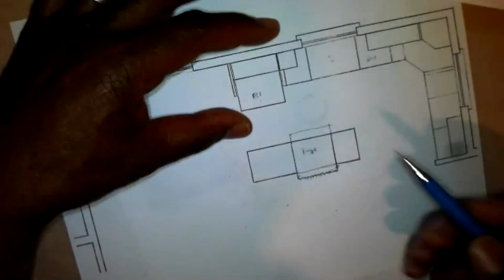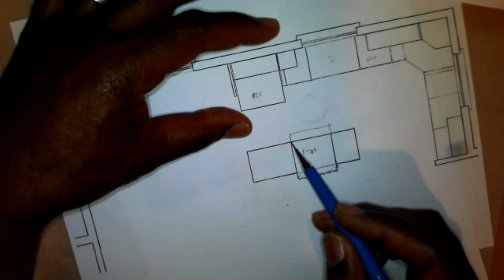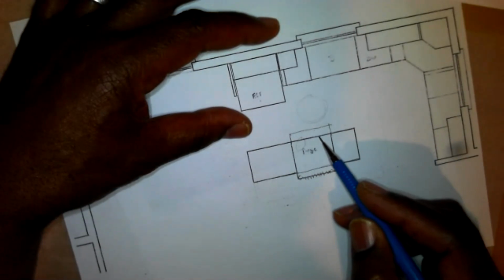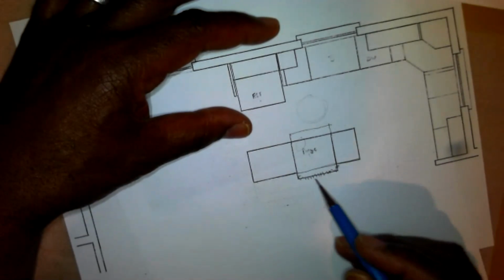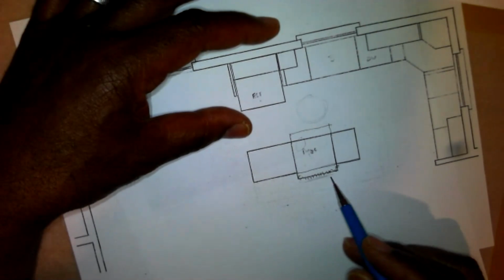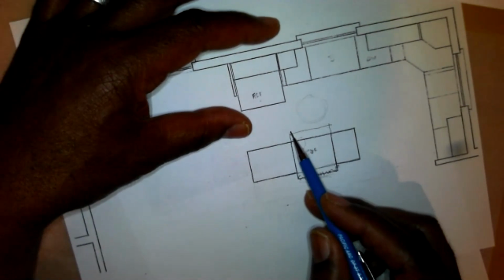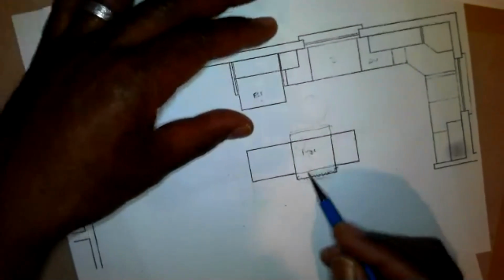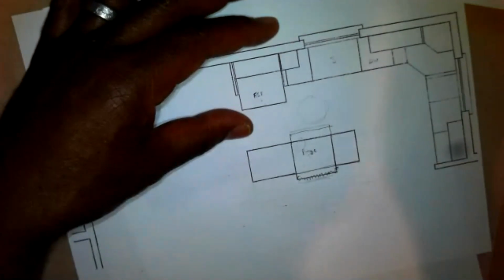So now, the range actually protrudes this way, because if it was this way, then the oven door would be over here, and we want the oven door to be over here.